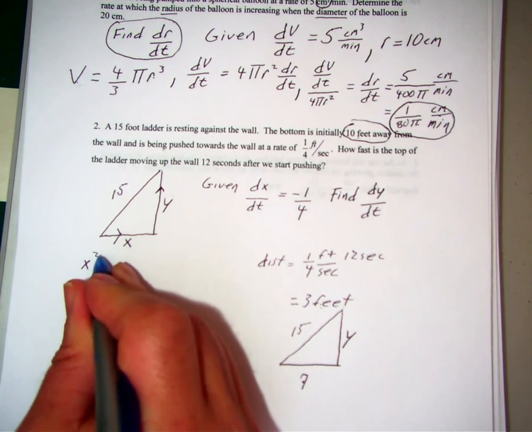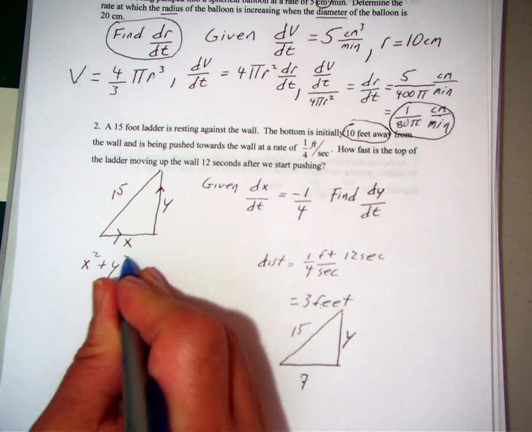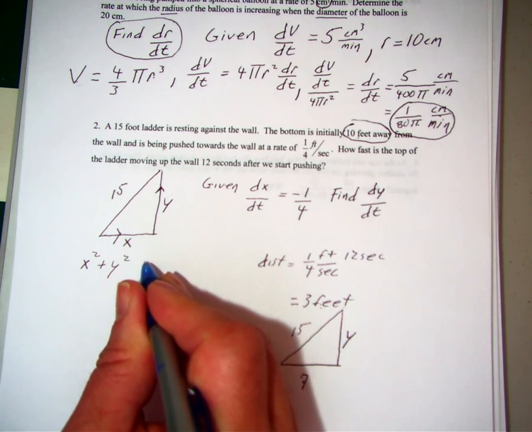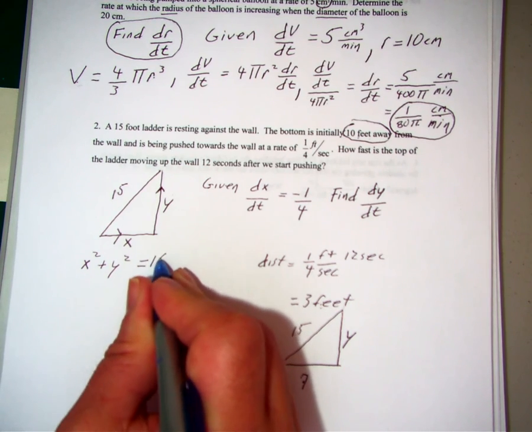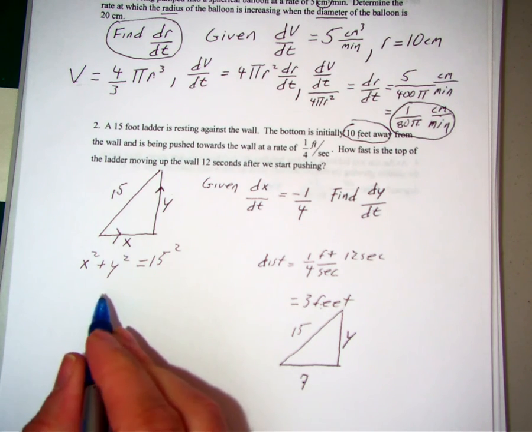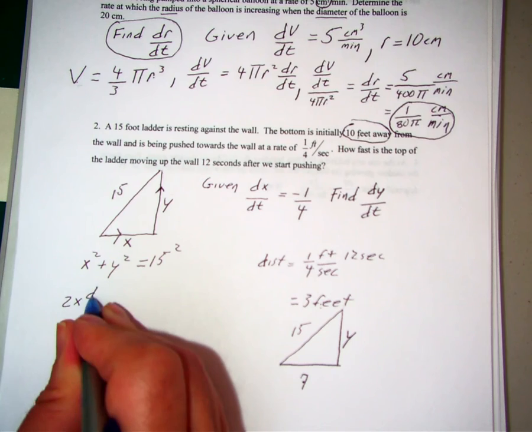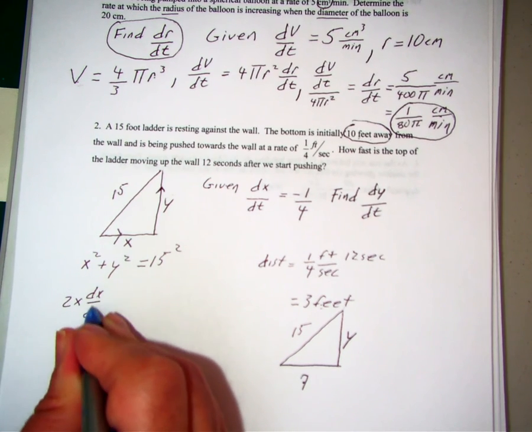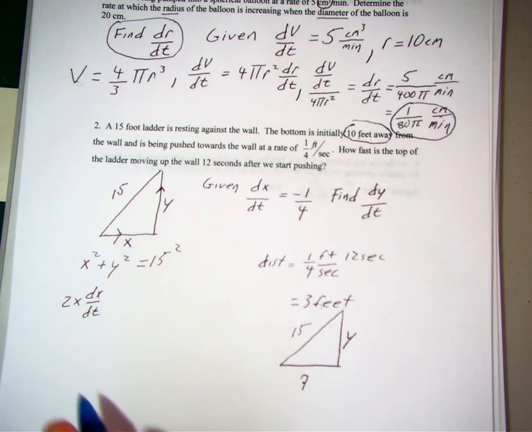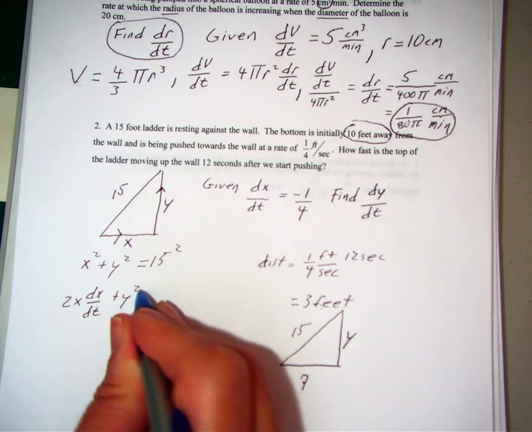A lot of these problems are Pythagorean Theorem or similar triangles. This is just the Pythagorean Theorem. Now, everything is understood to be a function of time. So when you differentiate with respect to time, you get 2x dx/dt plus 2y dy/dt.